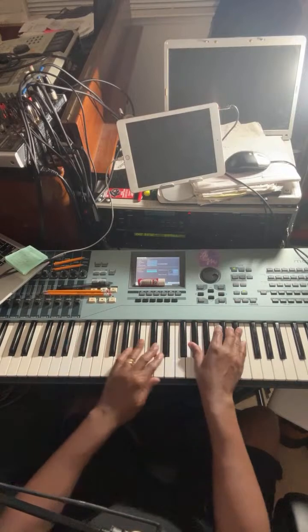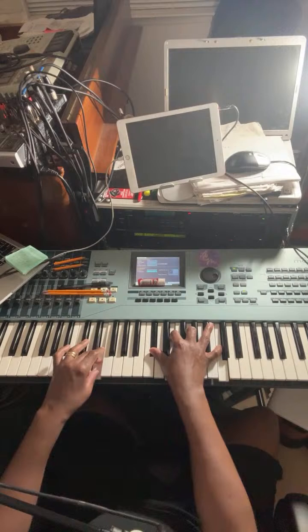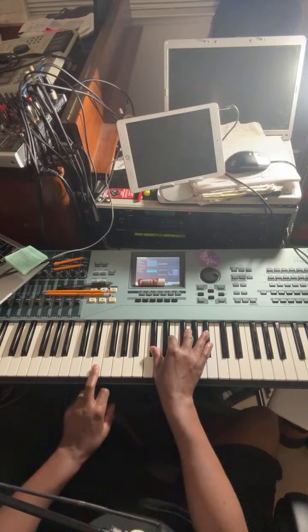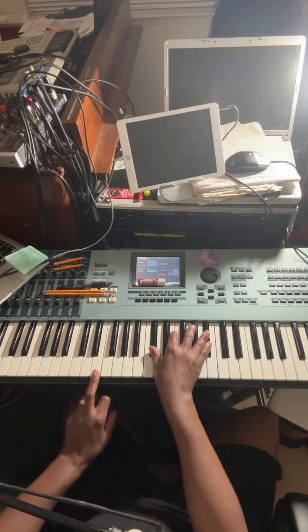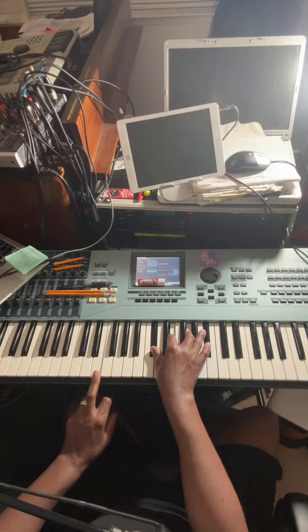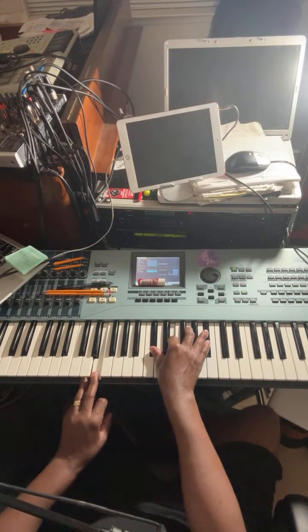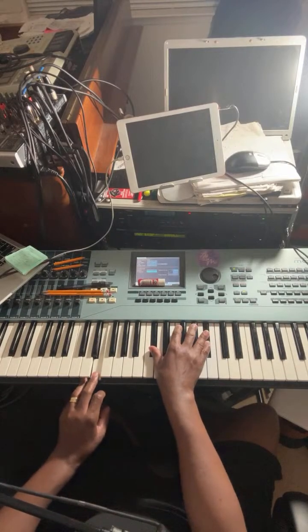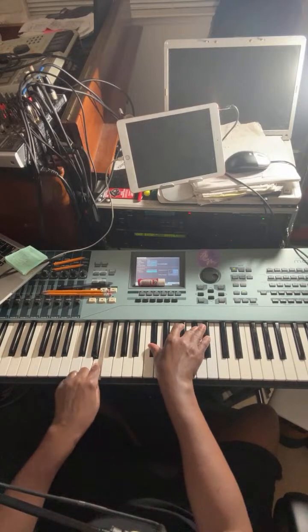I'm sorry, there it is. Here, this diminished move. The second highest note in the diminished, I'm taking it and putting it on the bottom. So you got this. Alright, I'll play that one chord.